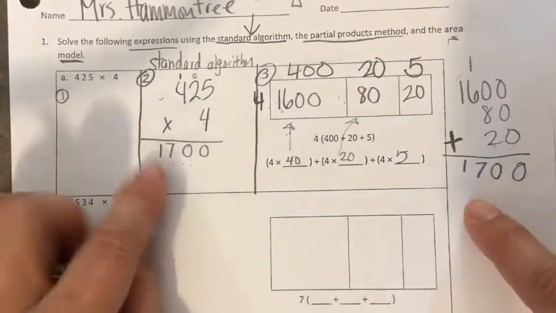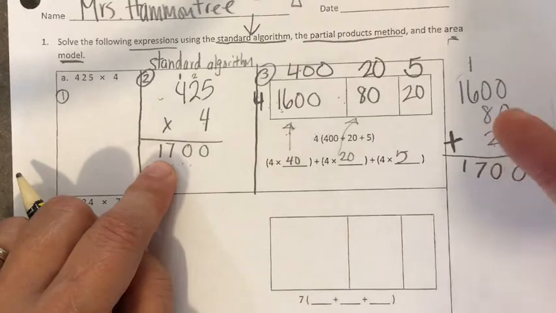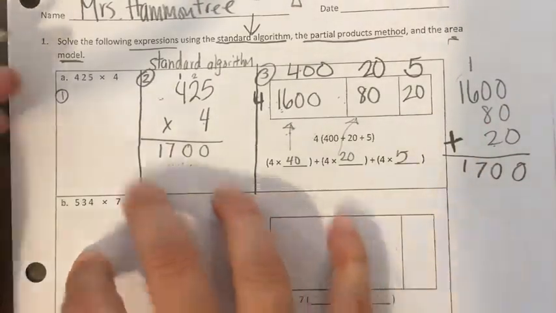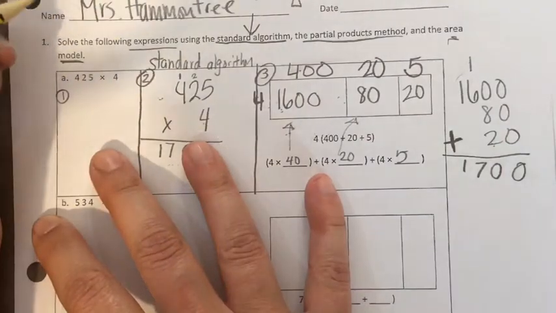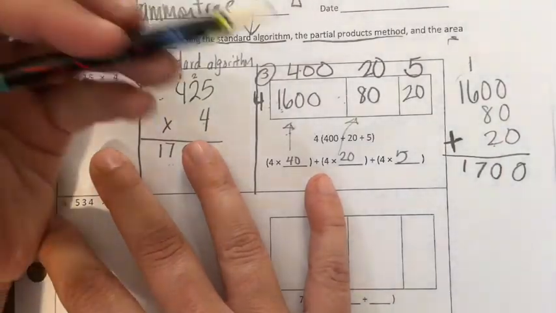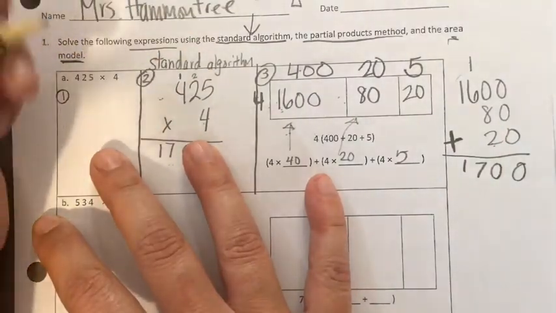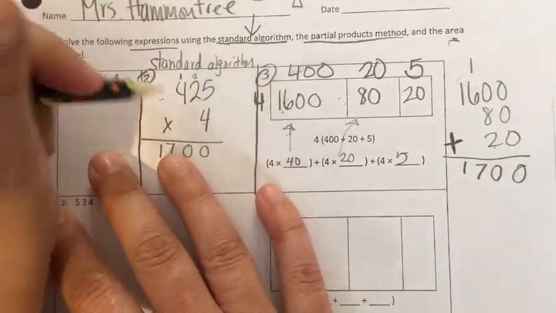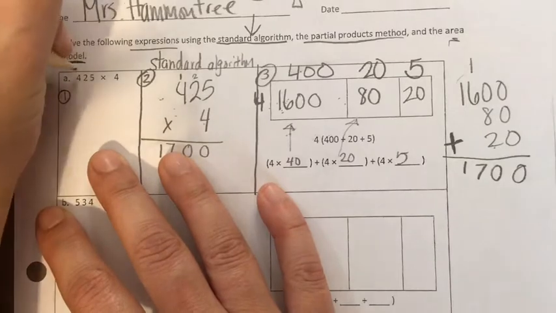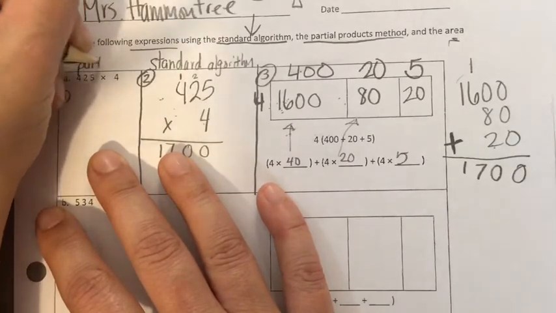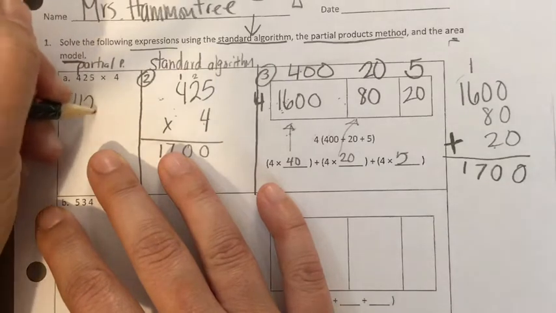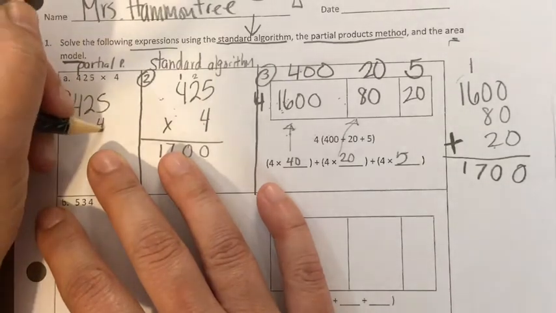All right, so I have gotten this answer twice now. I've gotten this product twice now. So over here, they are asking you to do it the partial product method. Okay, this is the area model. This is the standard, and so let's go ahead and do the partial product. Okay, 425 times 4.